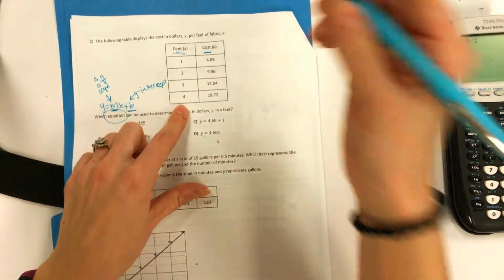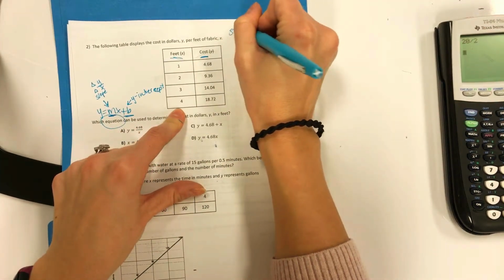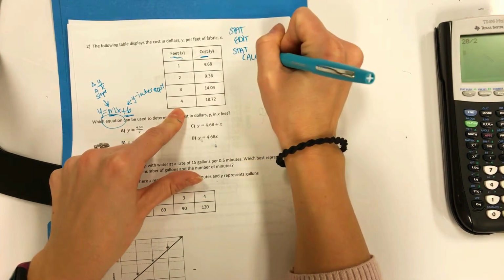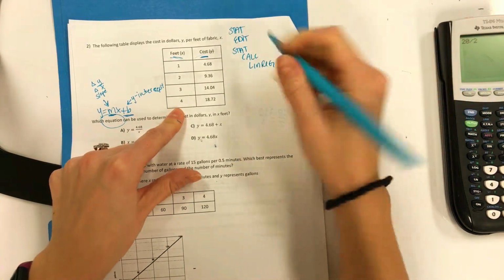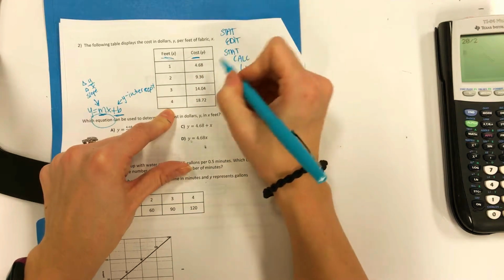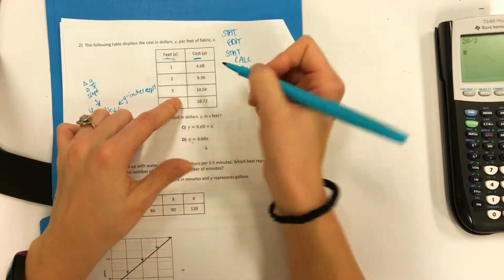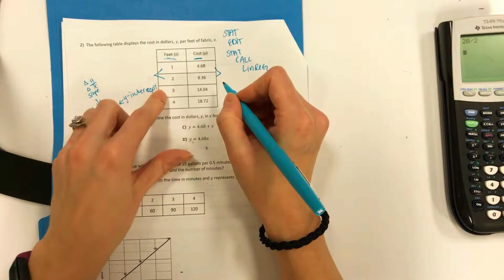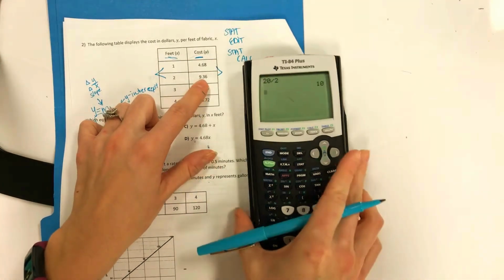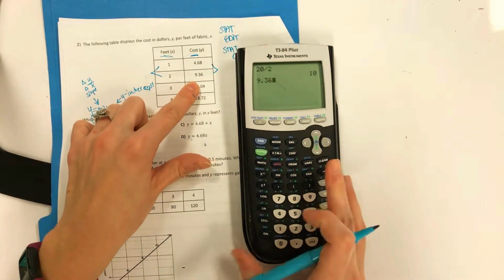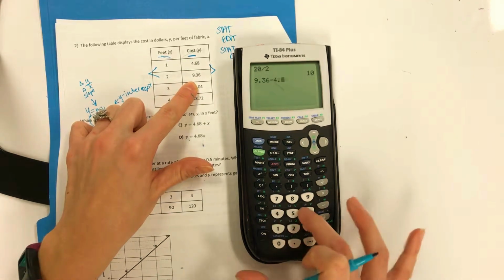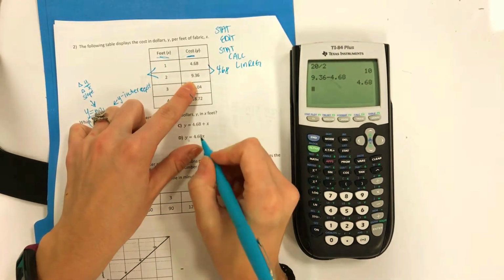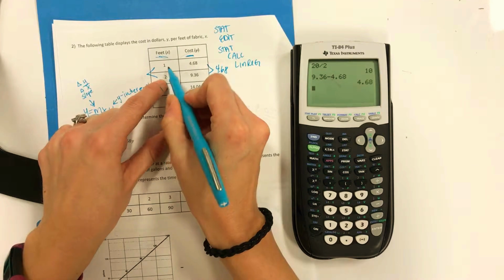So you can do this in the calculator. If you do, you'll go to stat, edit, and then stat, calc, linreg. You can do this, that's okay. However, some of y'all's calculators, like we talked about, are kind of weird. So really, to me, this is what the 7th graders do, so I know y'all did this last year. Just find your change in y over your change in x by subtracting. So if I find my change in y here, I'm going to take 9.36 minus 4.68. So that gives me a 4.68. 4.68, super. And then I can take my change in x over here, so 2 minus 1.